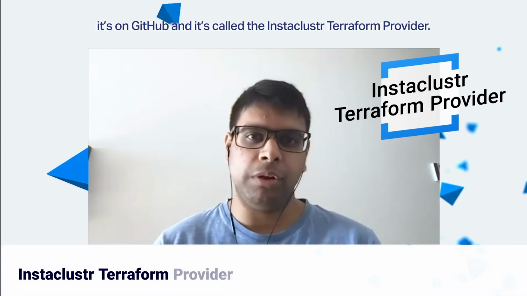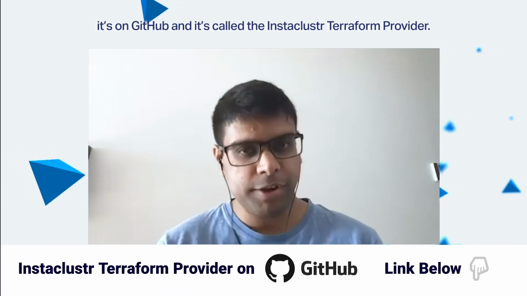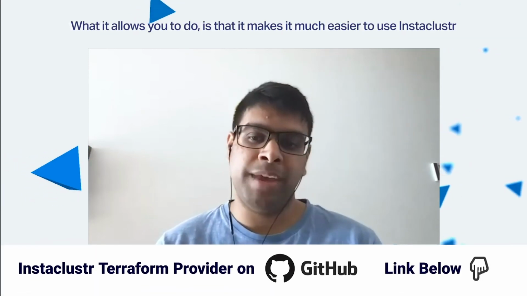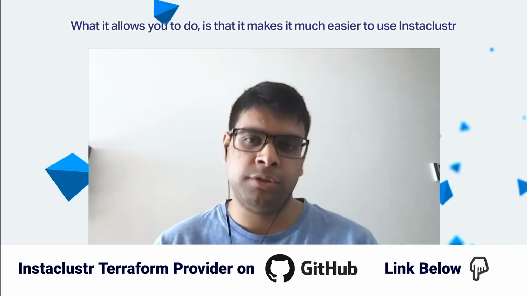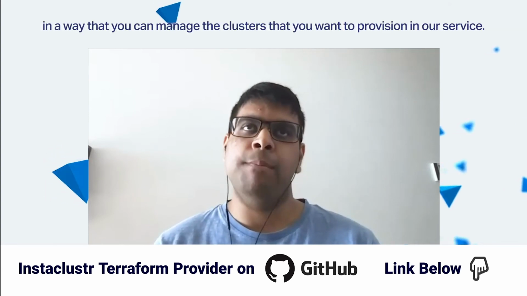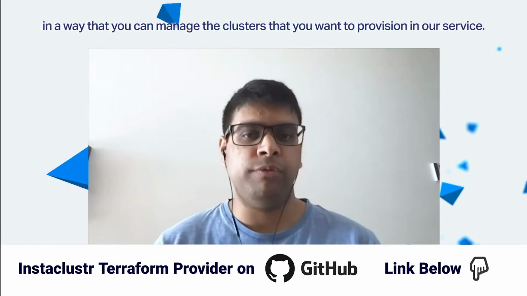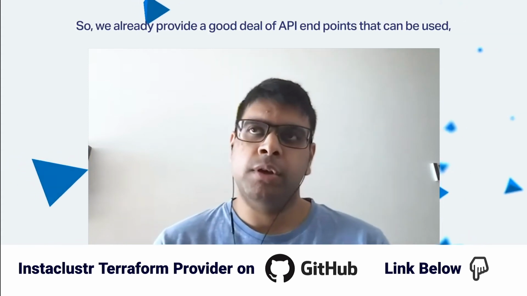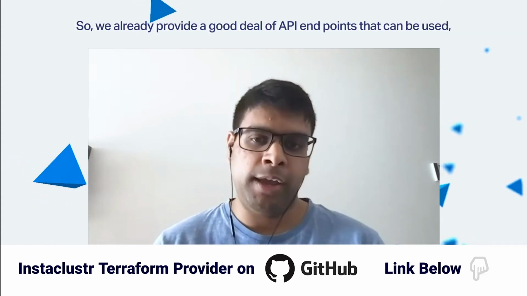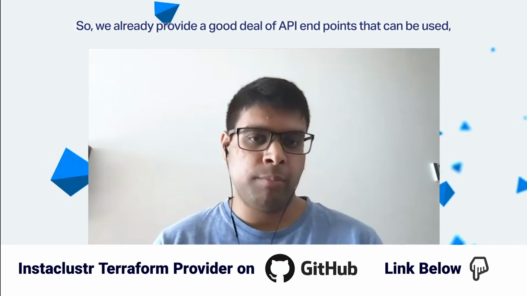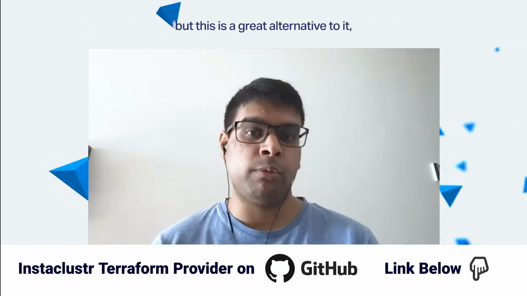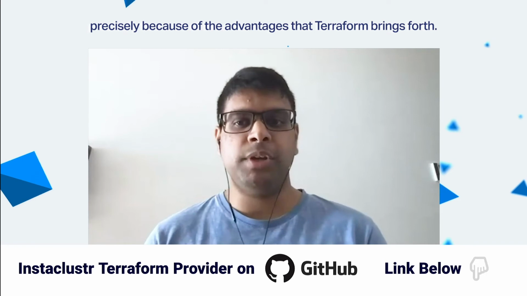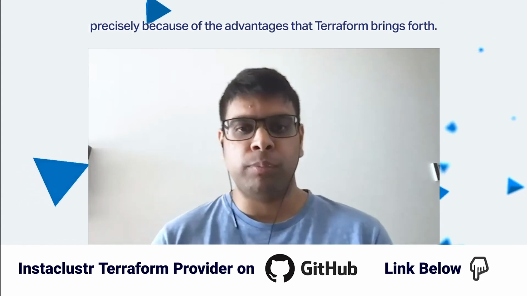Instaclustr has its own provider for Terraform. It's on GitHub. It's called the Instaclustr Terraform Provider. What it allows you to do is makes it much easier to use Instaclustr in a way that you can manage the clusters that you want to provision in our service. We already provide a good deal of API endpoints that can be used, but this is a great alternative to it precisely because of all the advantages that Terraform brings forth.